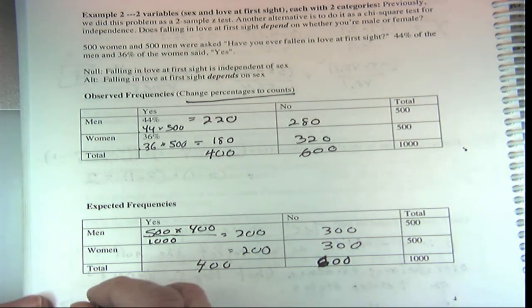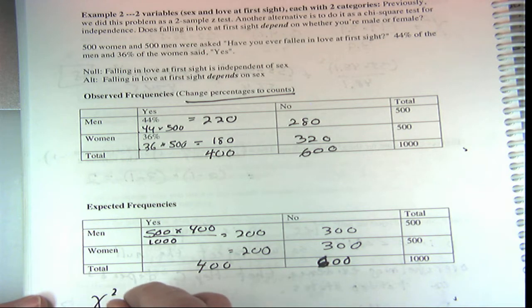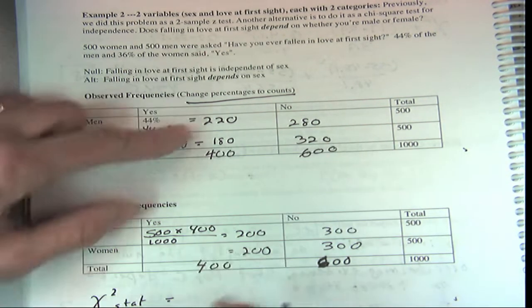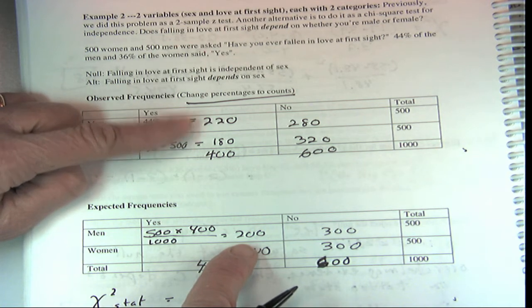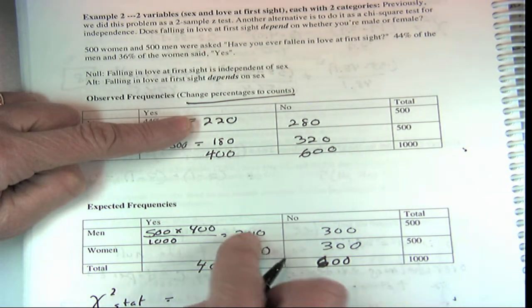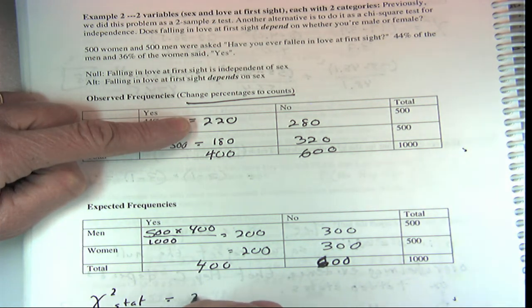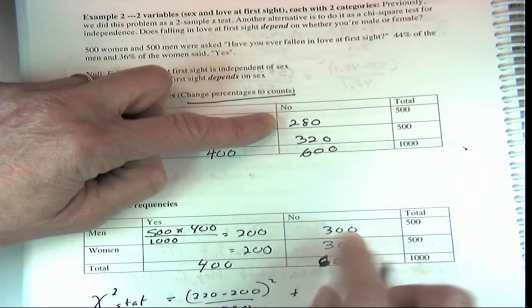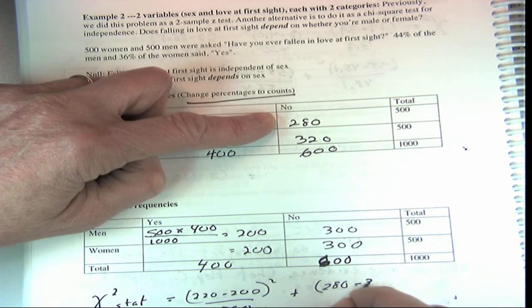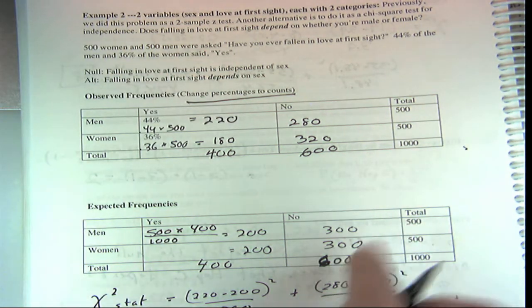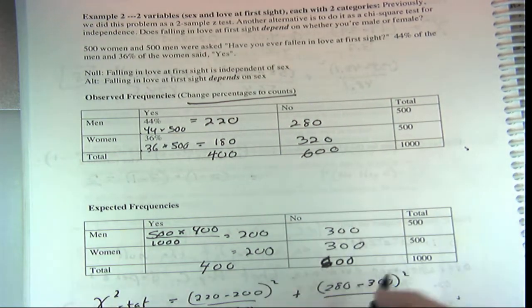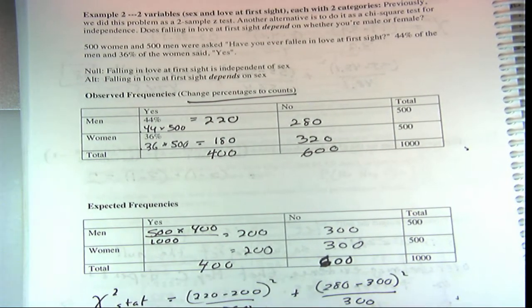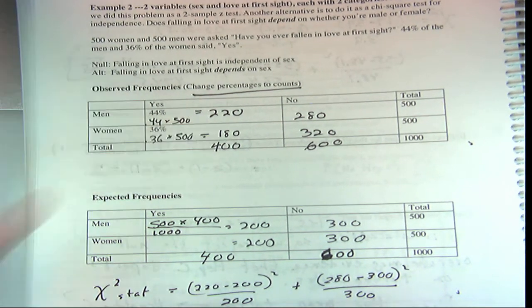All right, so then we do this chi-square stat. And what would you do? Here it's easier to do. We see, is this difference big or small? We have a difference of 20 here: 220 minus 200 squared over 200. And here you have 280 minus 300 squared. See, that's another 20. The differences are all going to be the same. We only have 1 degree of freedom here. That's going to be 20, but this is over 300. And this is 20 as well.